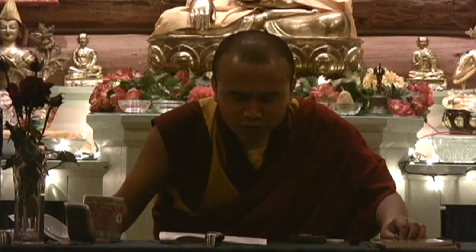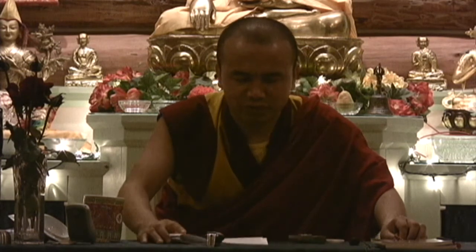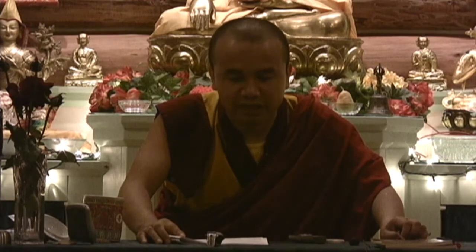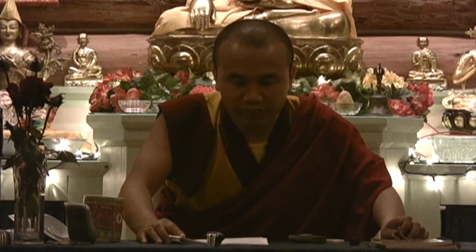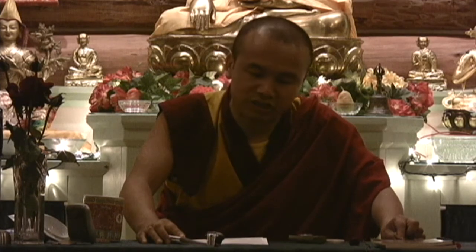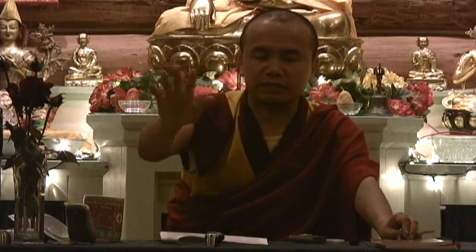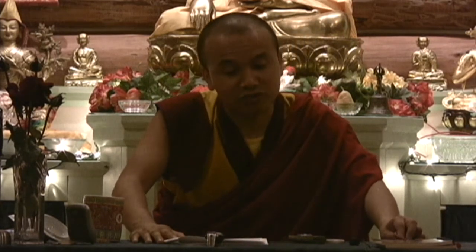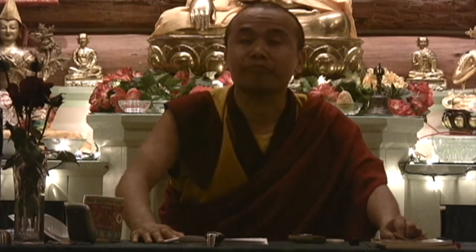So therefore, the text continues: "Therefore, it is asserted that conventional truths are not ultimately established, although they are truly established. This is because this system asserts that all things are necessarily truly established." Don't worry. Simply understand what is meant by ultimate truth and conventional truth. The next topic, contaminated and uncontaminated, we're going to do tomorrow.